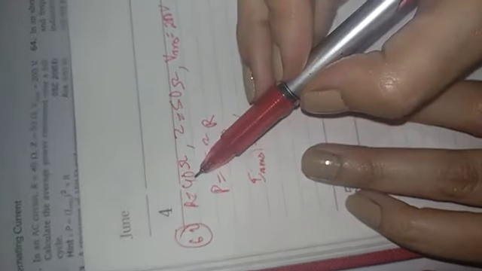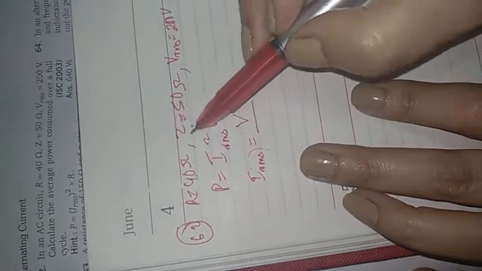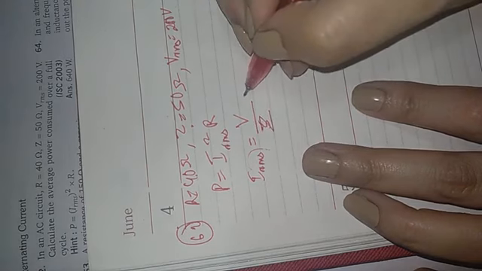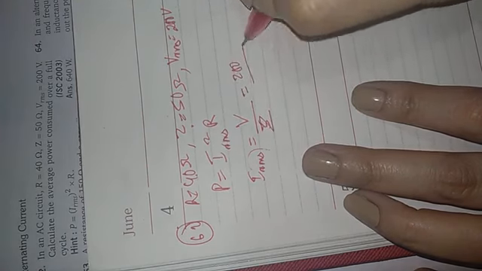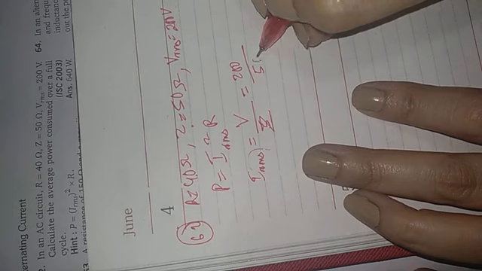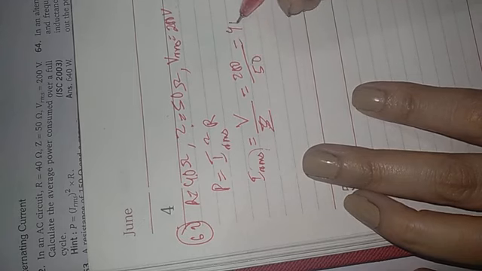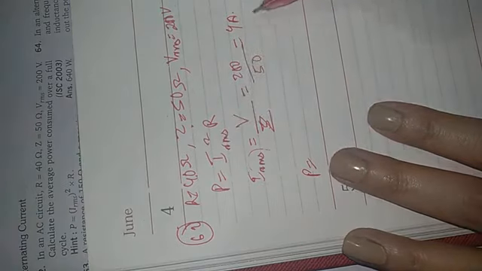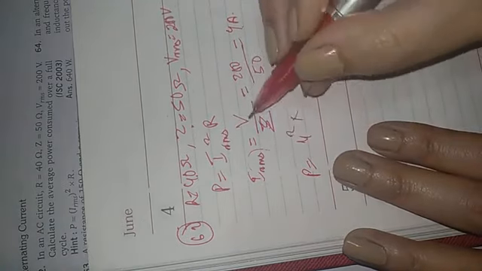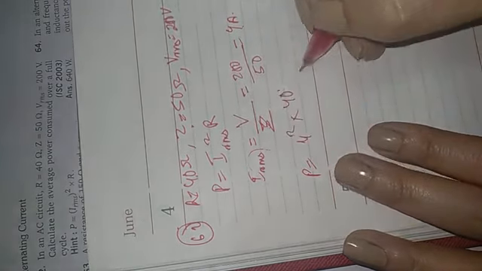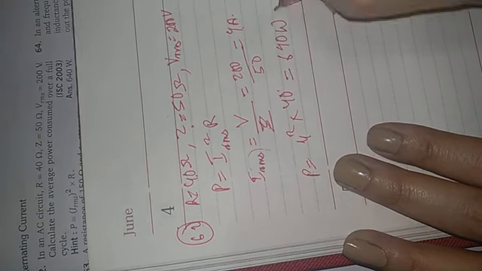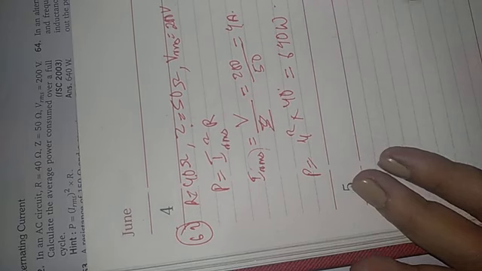Current is voltage divided by resistance, not this resistance but the impedance, which is Z. So V is 200 by Z is 50, which gives us 4 ampere. Now P = IRMS square into R, which is 4 square into 40. So this gives 640 watt. This is for question number 62.